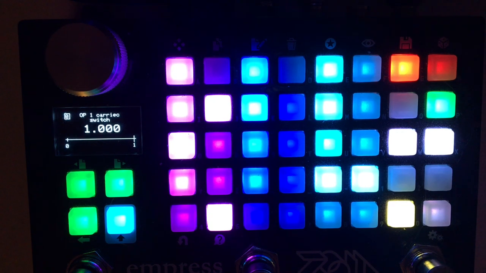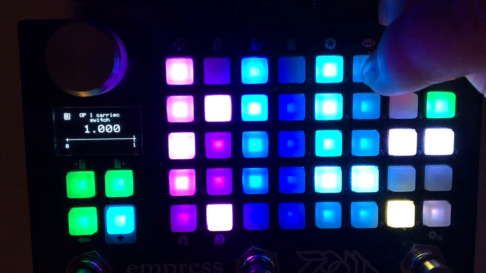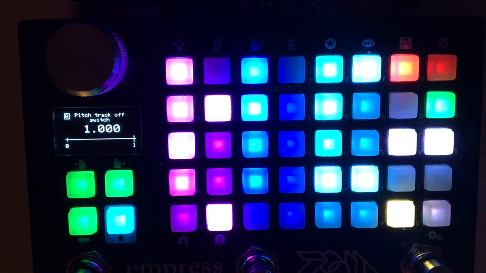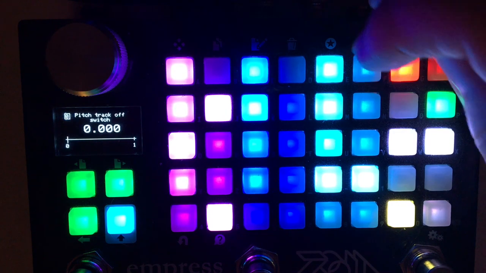And in this mode, you have a couple of options. You can have the pitch track turned off, or you can keep it on.